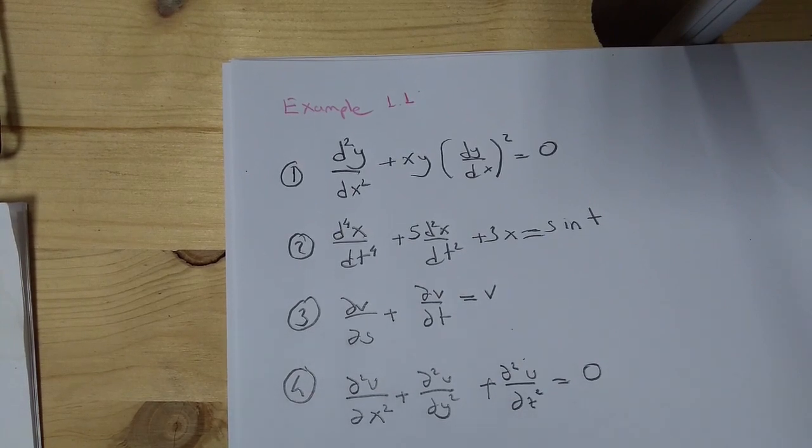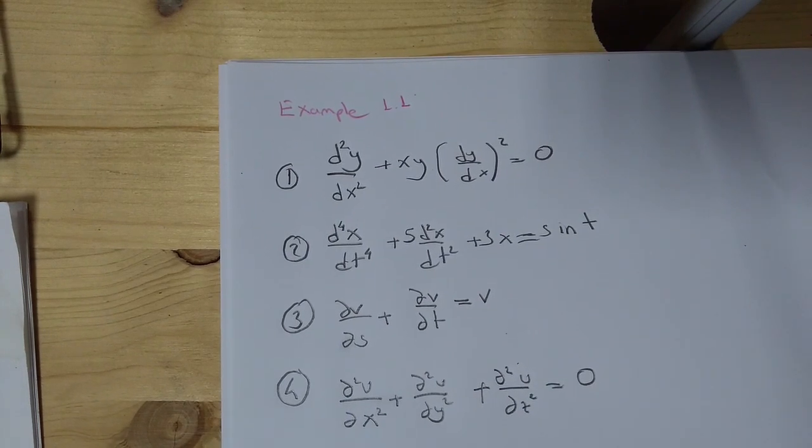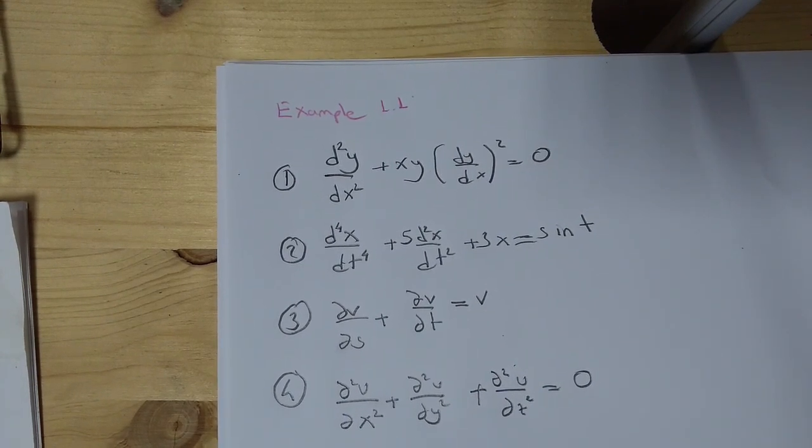Again, let me state the definition. A differential equation involving ordinary derivatives of one or more dependent variables with respect to a single independent variable is called an ordinary differential equation.